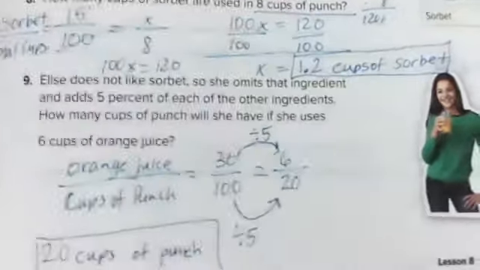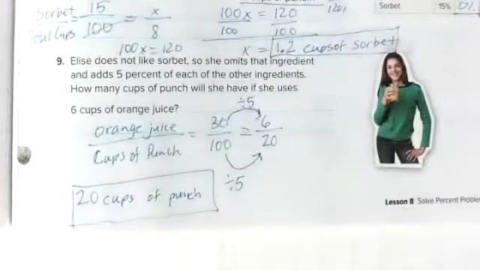Okay, and so that is how we can use percent proportions to help us to solve proportional reasoning problems.